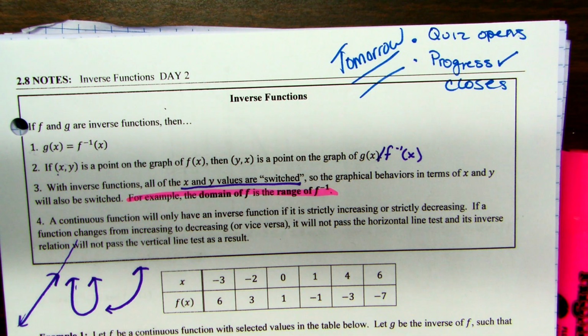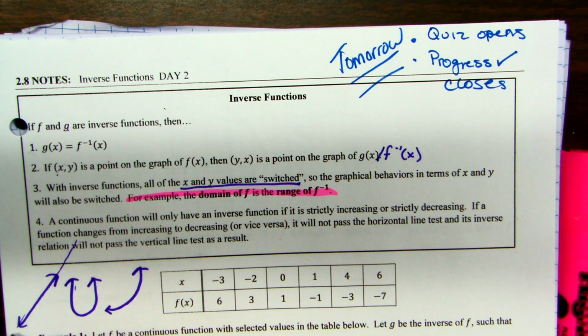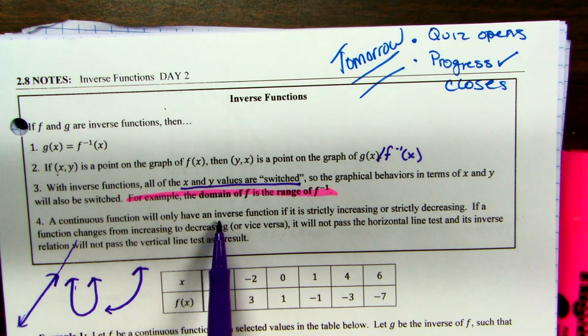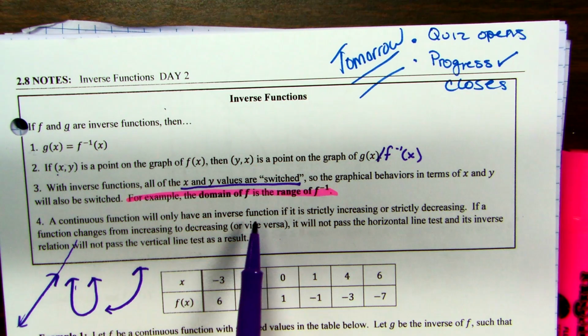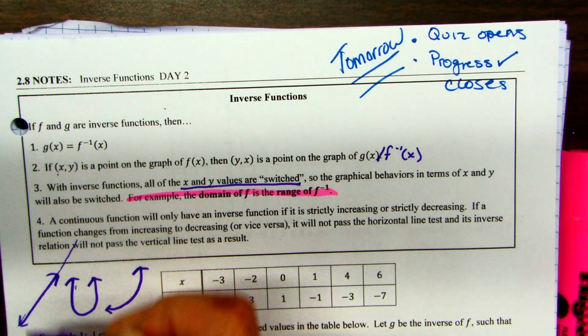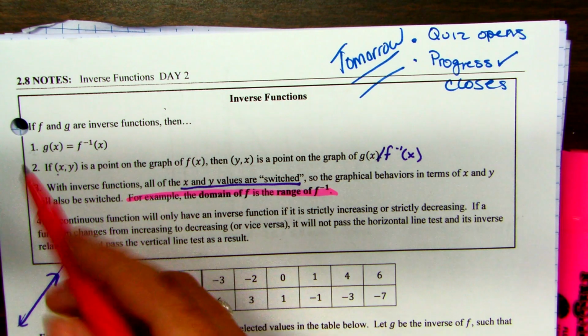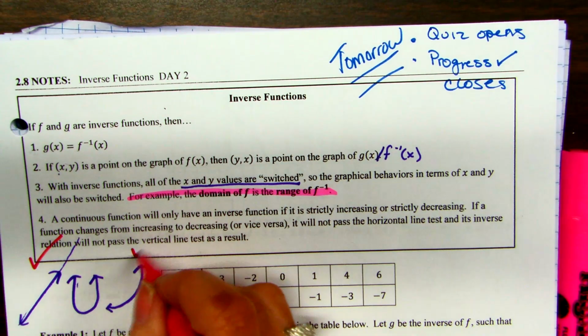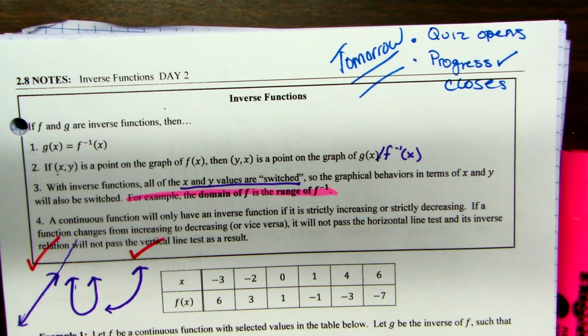That's the difference. Relation is just a general term. Function is very specific: no repeat x values. So a continuous function will only have an inverse function if it is strictly increasing or decreasing. A line is strictly increasing or decreasing. An exponential, there's no min or max.